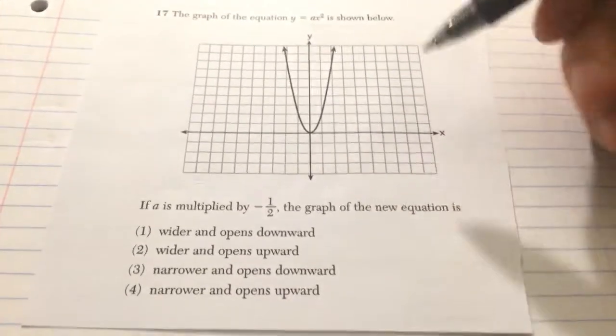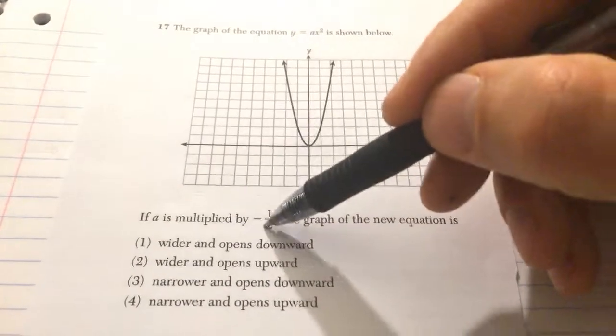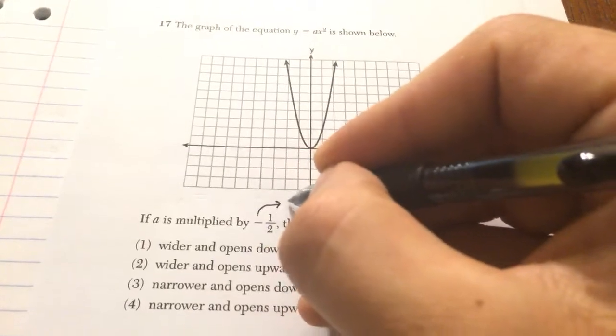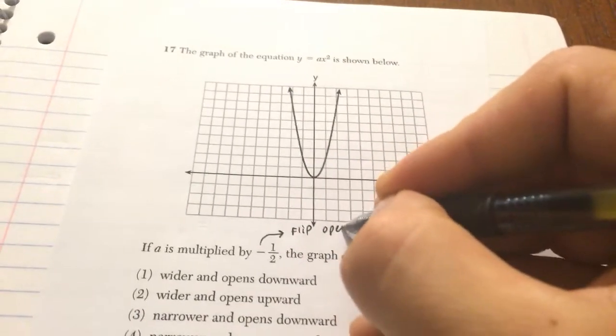The graph of this parabola is shown below. If a, the number in front of the x squared, is multiplied by negative 1/2, the graph of the new equation is what? Remember, the negative makes it flip. In this case, it's going to open downward.